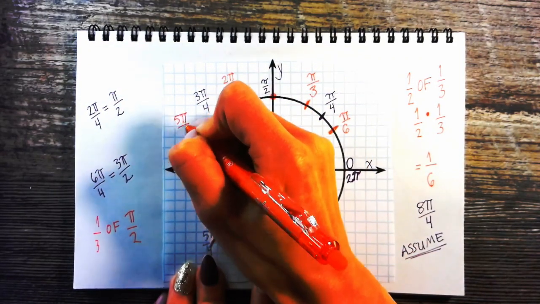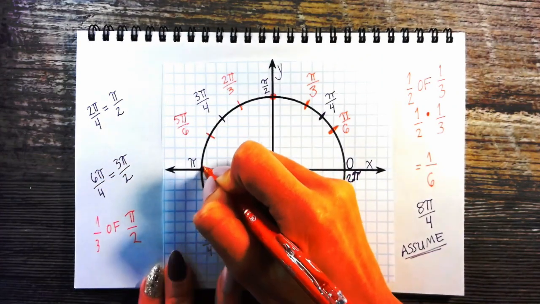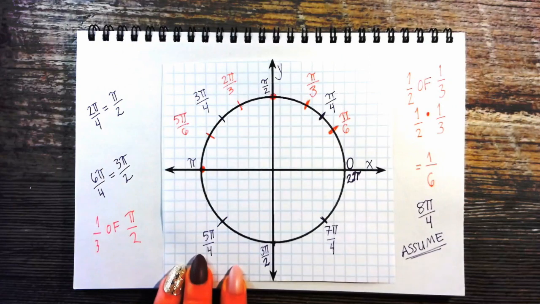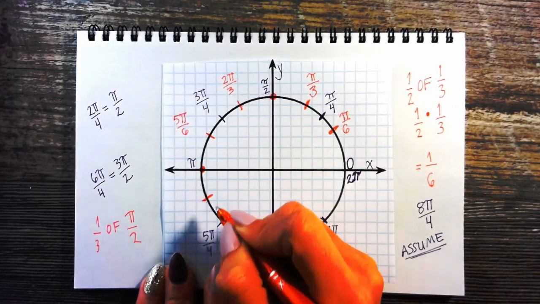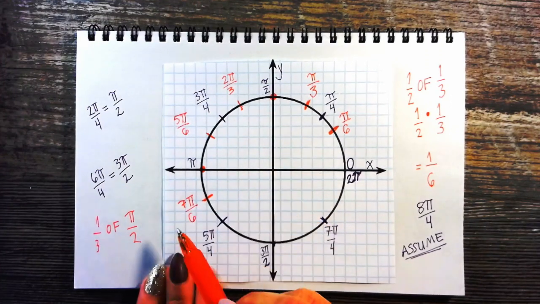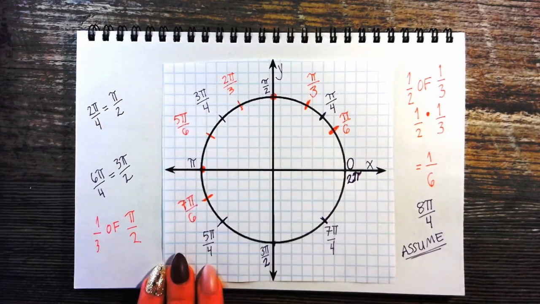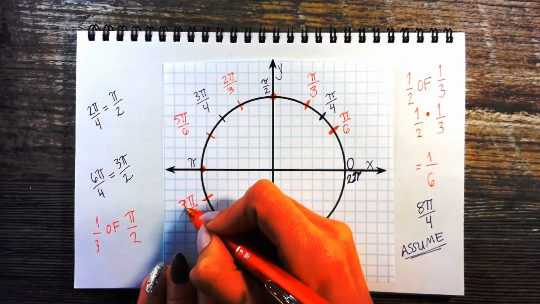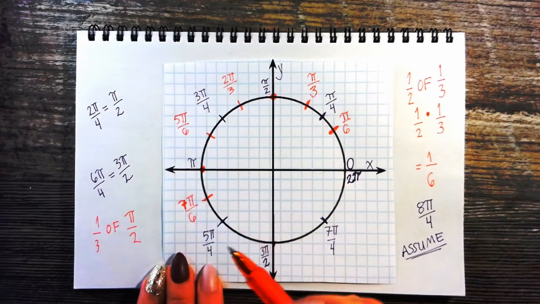5 pi over 6. We're almost at a whole 6 pi over 6. There it is. 6 pi over 6. That's pi. Little more than pi. 7 pi over 6. That's really 1 1/6 pi. Think about improper fractions and how they work. Sorry, my 7's so ugly.